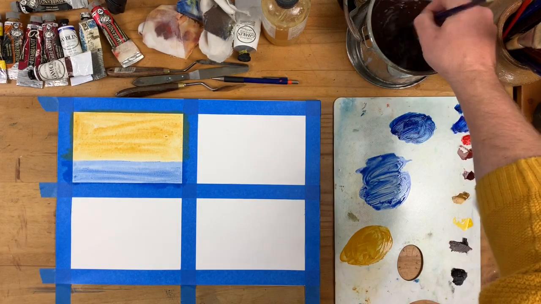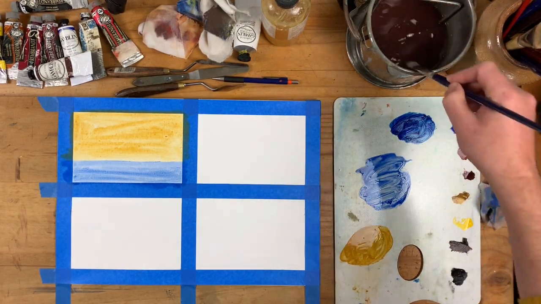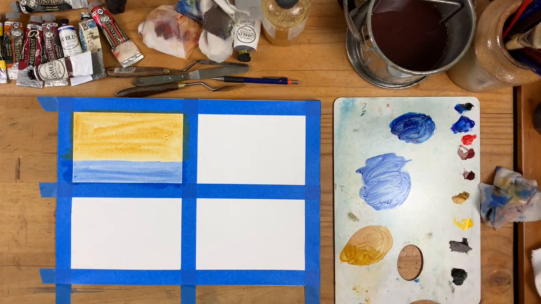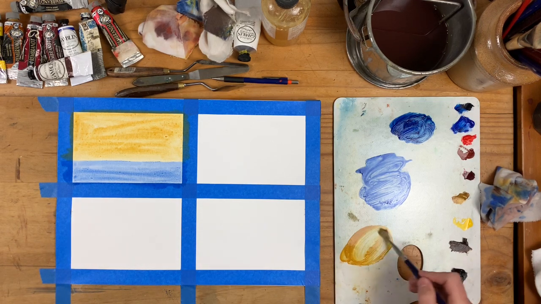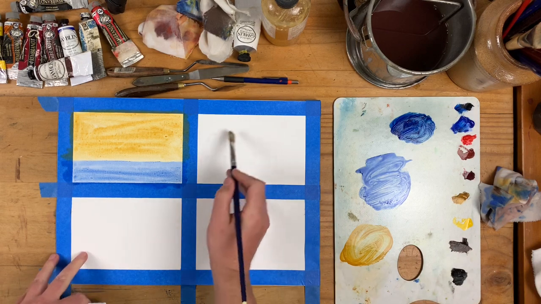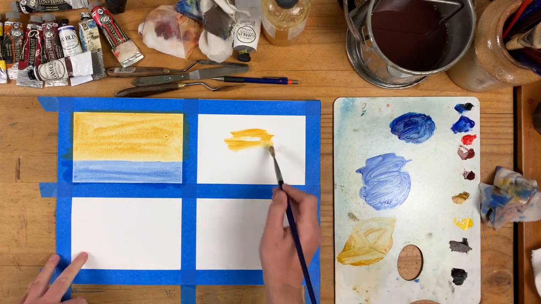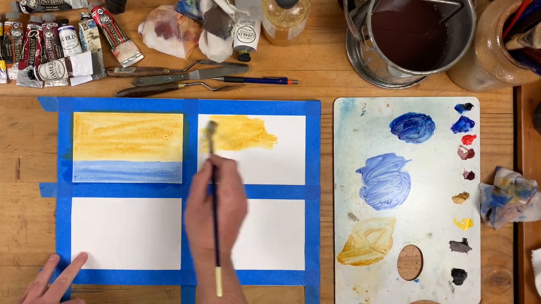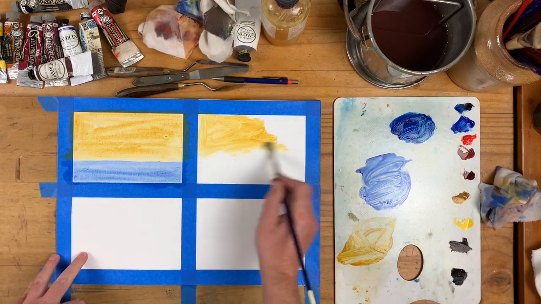Remembering these are some of the possibilities of some of his beginnings. Again, repeat that same exercise. This time I'm going to do it slightly more scratchy.